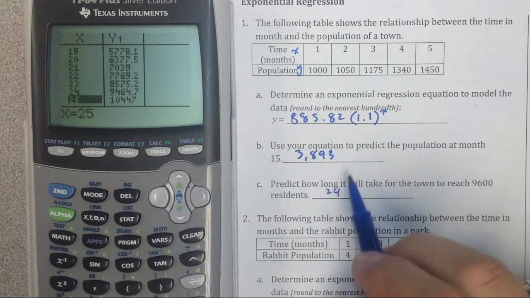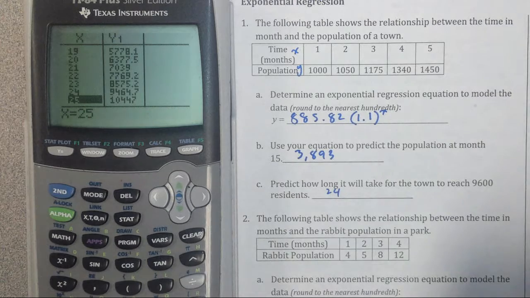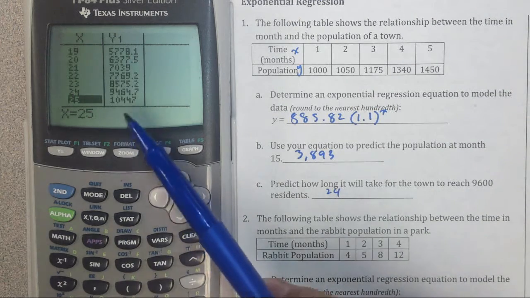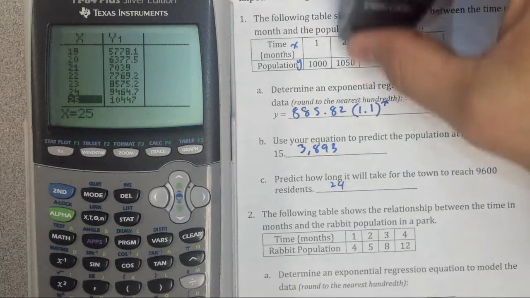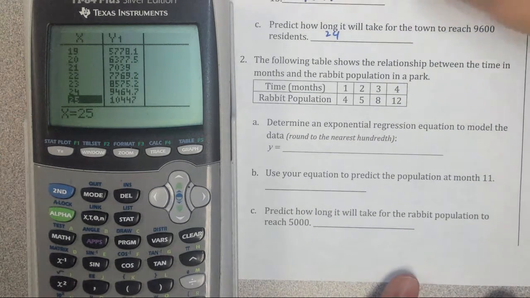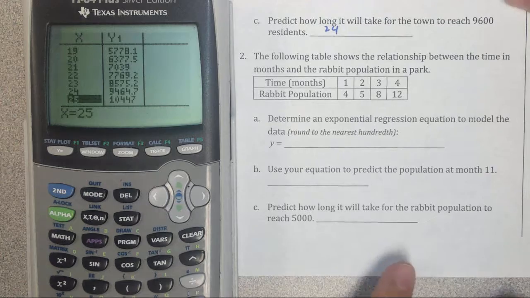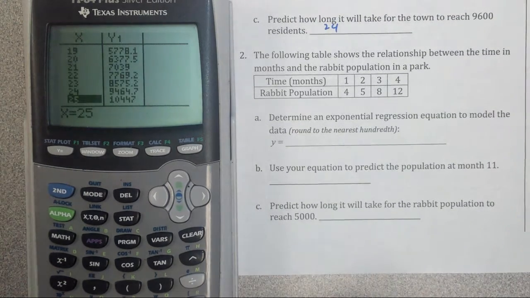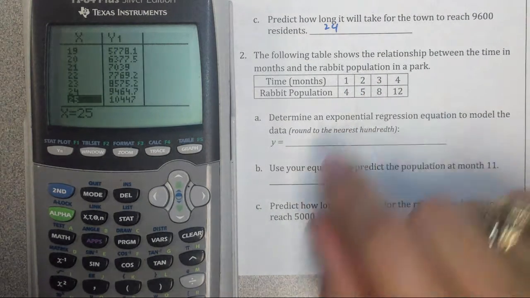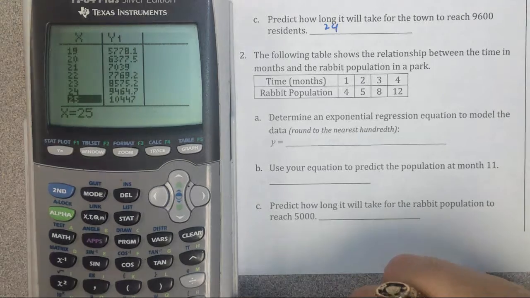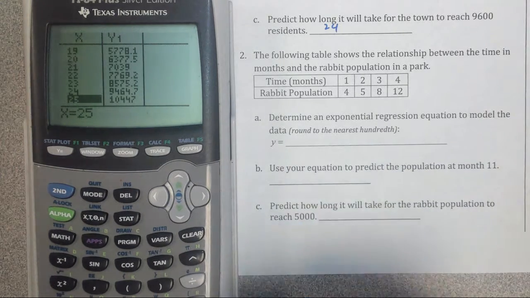You could also plug those in and solve for it if you want. Let's just go ahead and plug it into the calculator and look in the calculator for now. Alright, let's do that one more time. Alright, so we have a new situation. The table shows time, in months, and rabbit population. Anytime you're talking about population, you're typically going to be exponential anyway.